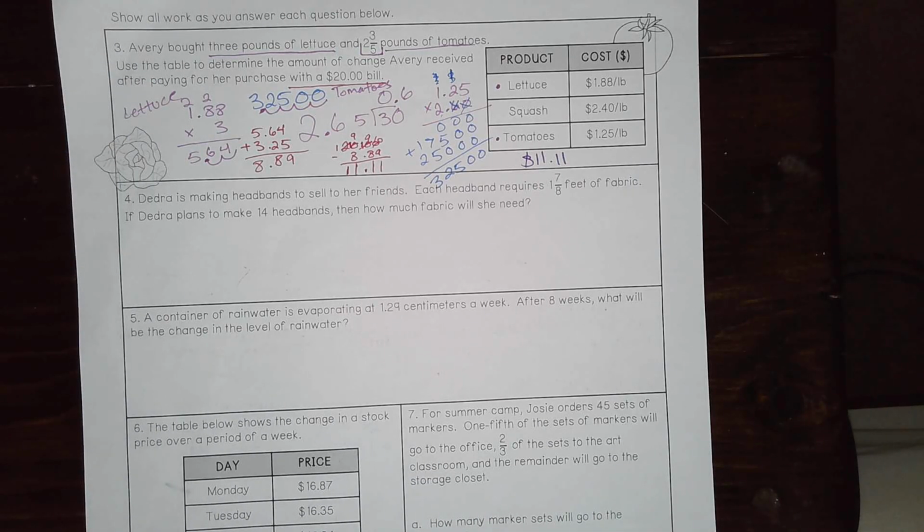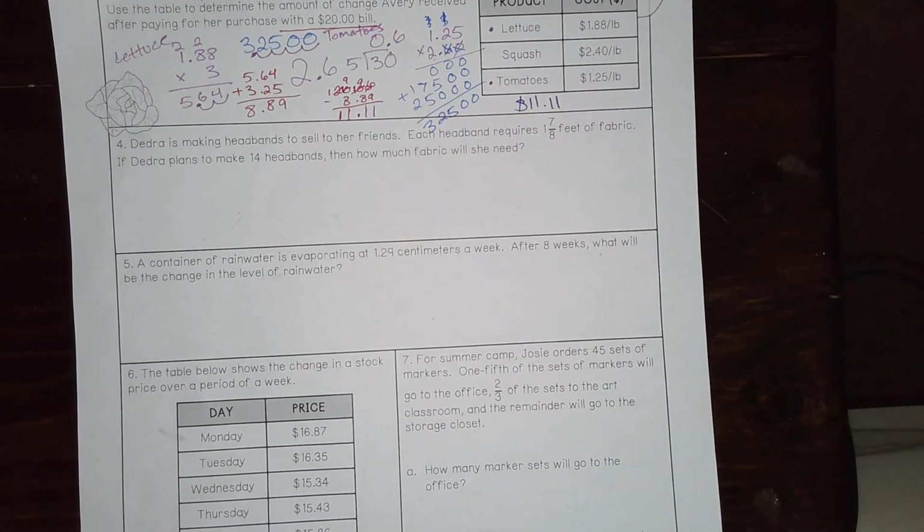Okay. Now, we are going to talk about the next one. The next one says that Deidre is making headbands to sell for her friends. Each headband requires 1 7/8 feet of fabric. And if Deidre plans to make 14 headbands, then how much fabric will she need?